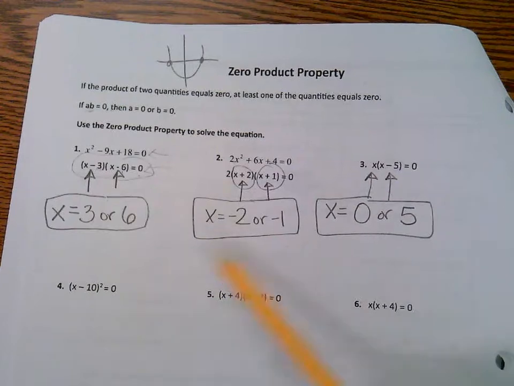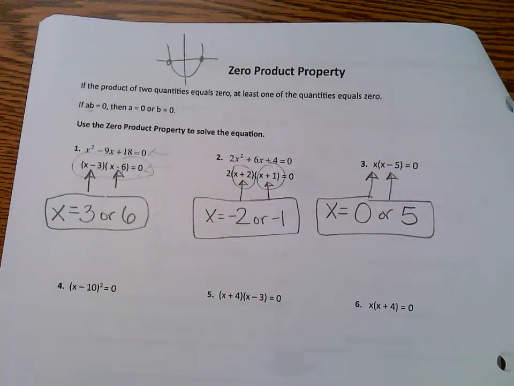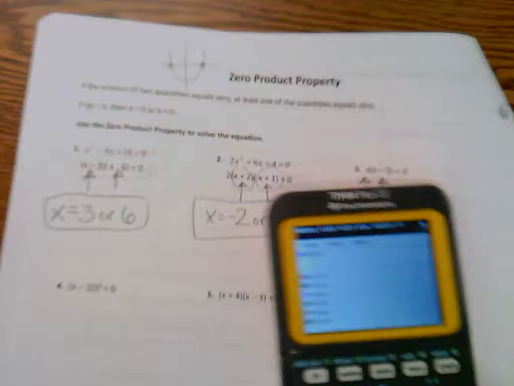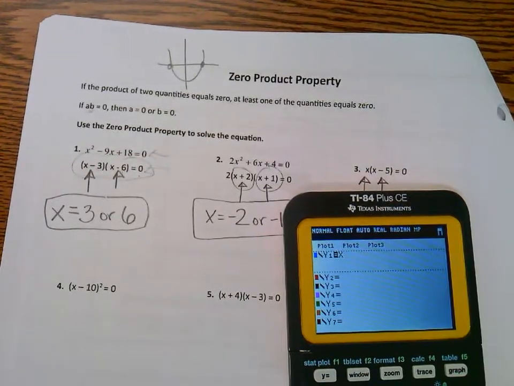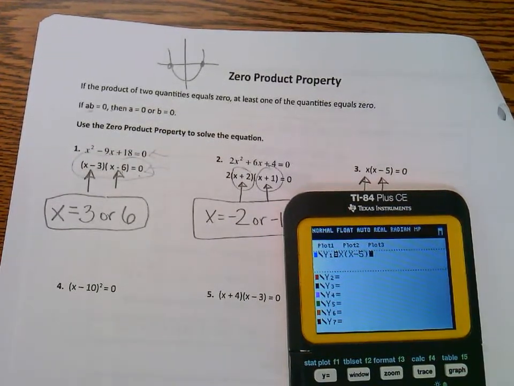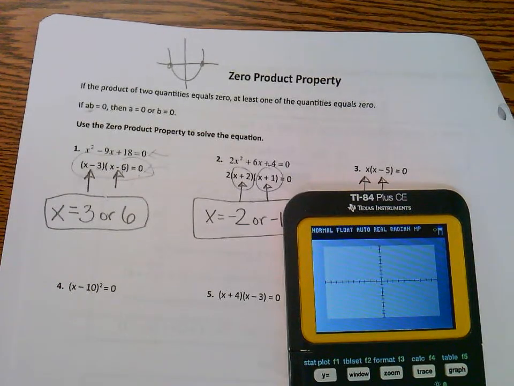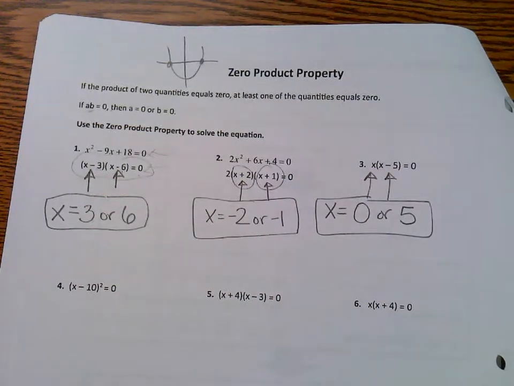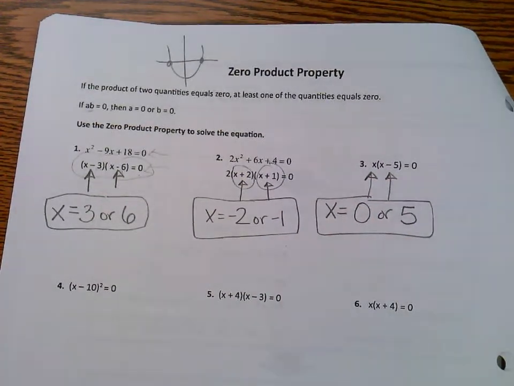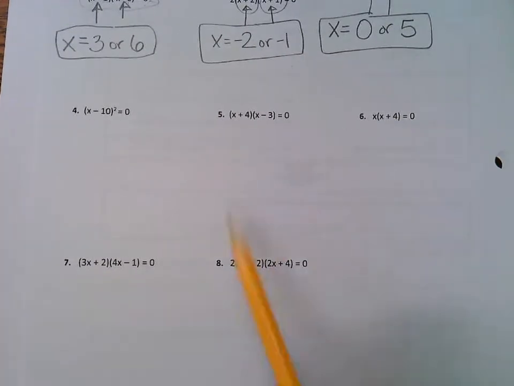Now, if you actually looked at the graph of the quadratic function, so for example, I'm going to graph this one, x times x minus 5. I just want to show you that guess what? The x-intercepts are 0 and 5, just like I predicted from my factors here. So I'd like you to pause the video and take a minute and try 4 through 8, solving for where the factors are 0. So pause now before I go through and do the examples.